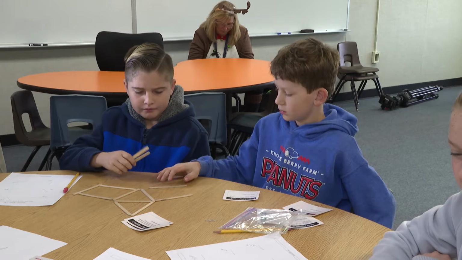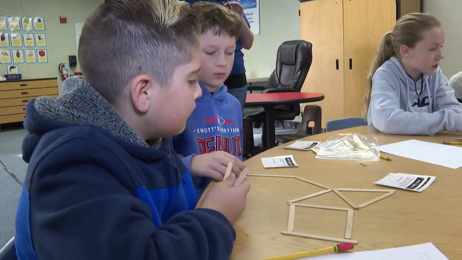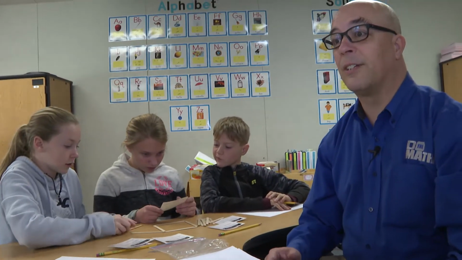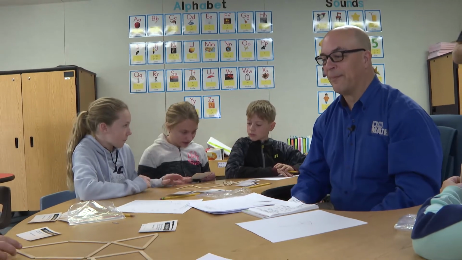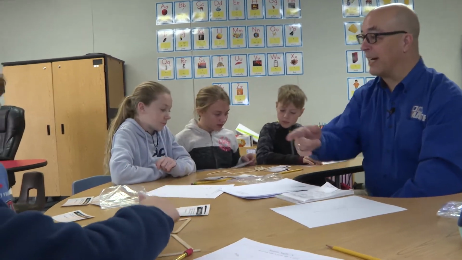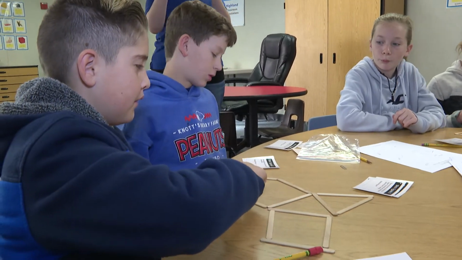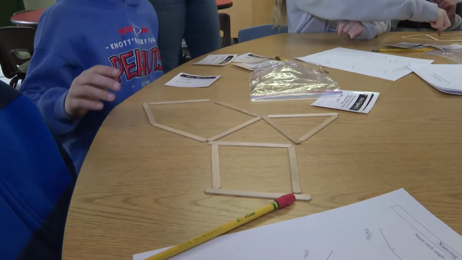Isn't there a square? Same side, but only one. With only one triangle. It's not as easy as it looks, is it? Well, keep working. There you go. You've got a pentagon. Very good. Do you need a pentagon in yours?